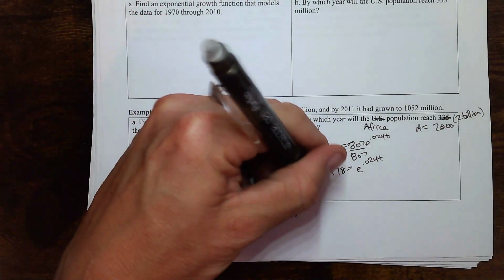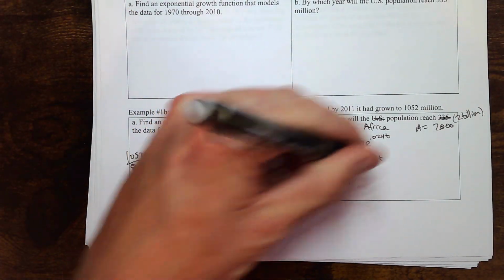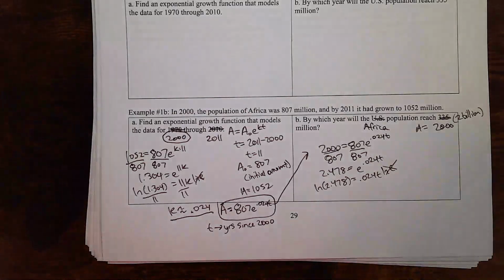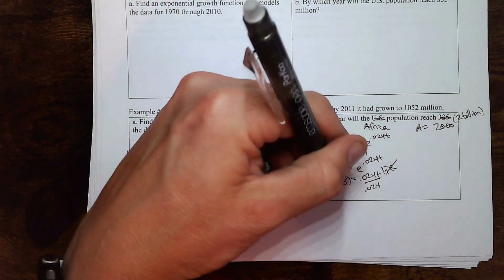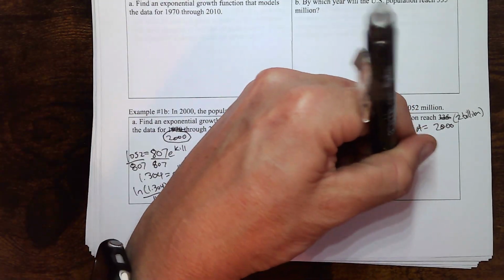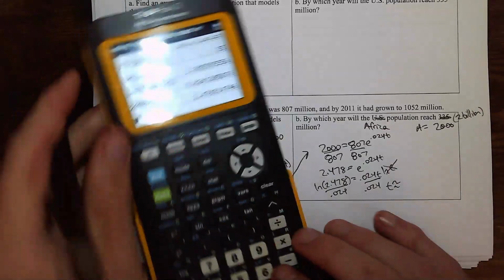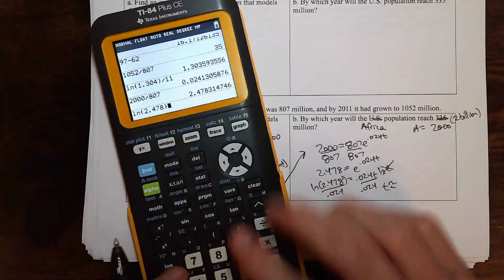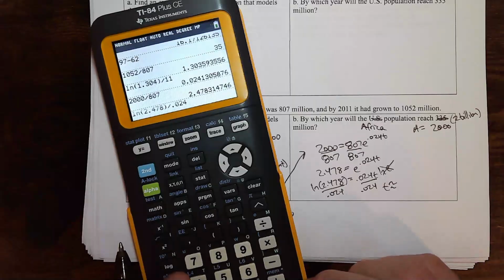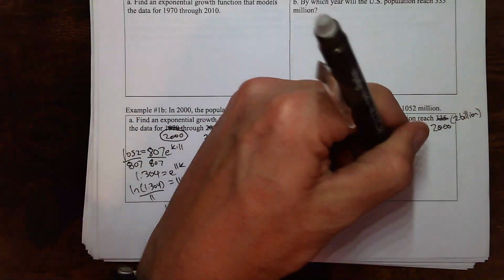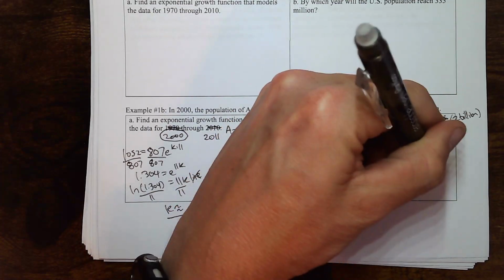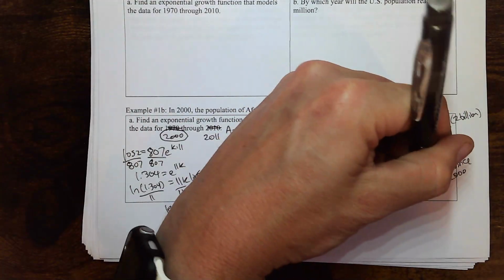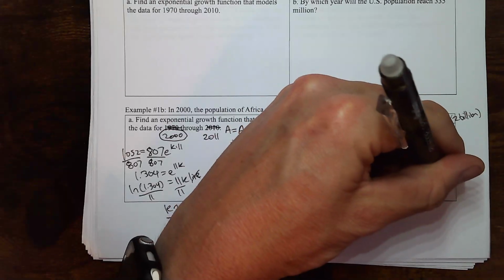And then I'm going to do the ln of both sides. 0.024 t, ln and e just cancel. Then we'll divide by 0.024 to get t by itself. So t will equal approximately, now remember this is years since 2000, so we're going to have to do a little bit of adjusting here. 37.81, so around 38 years since 2000. So what does that mean? Around 2038.